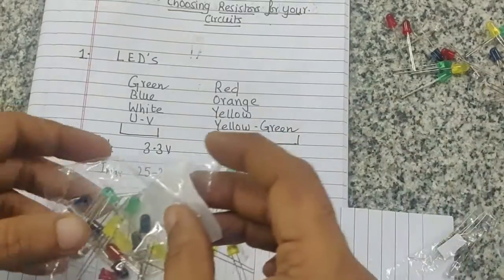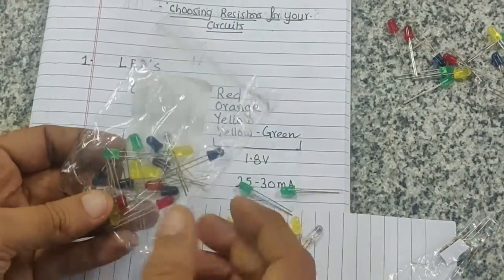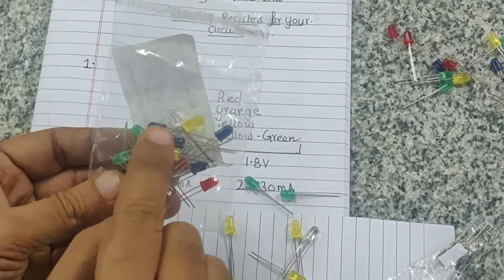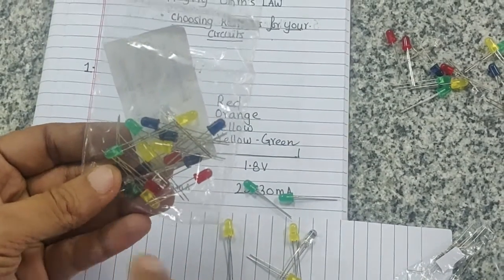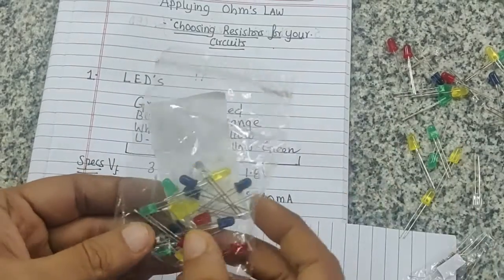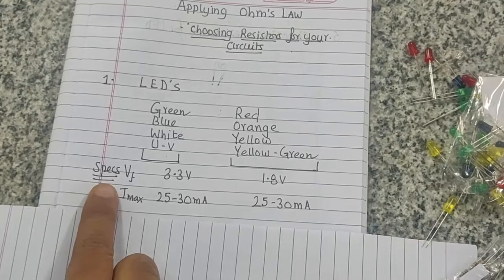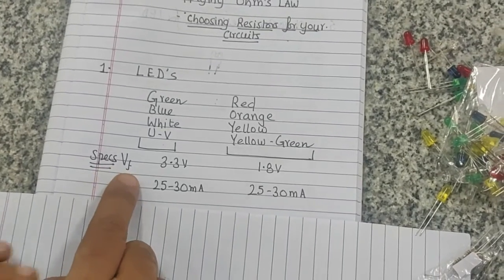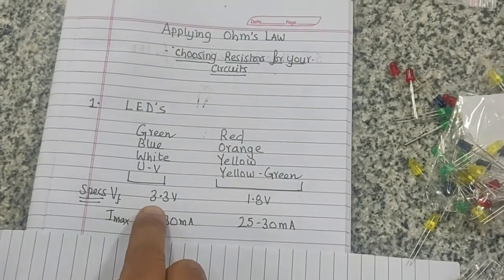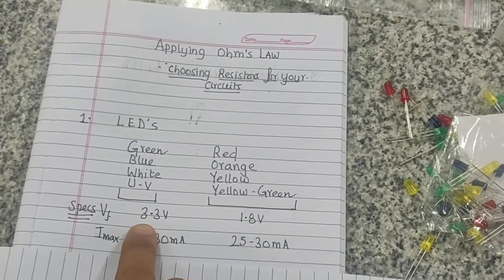You get LEDs of different types: yellow, white, green, red, etc. Each of these LEDs has slightly different specs. They have a forward voltage, which you can see as an operating voltage.